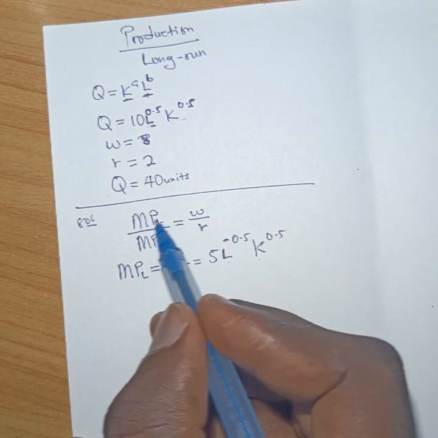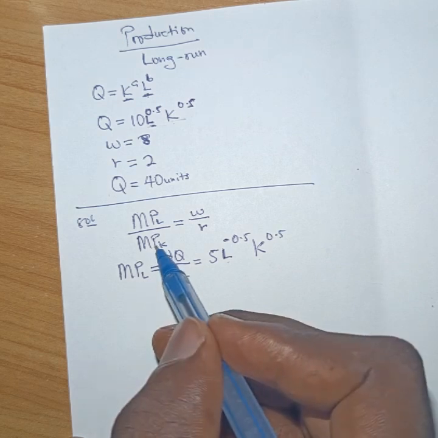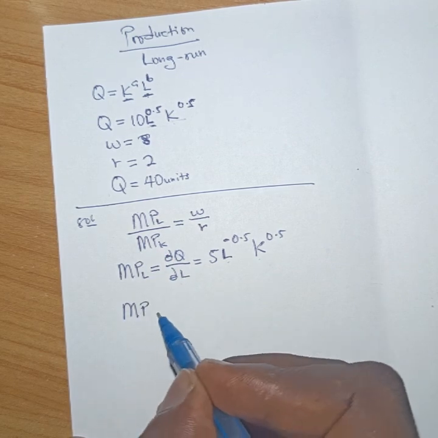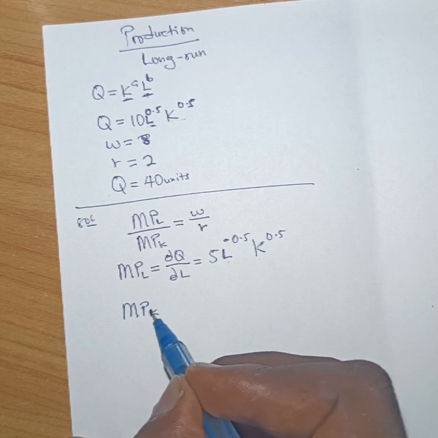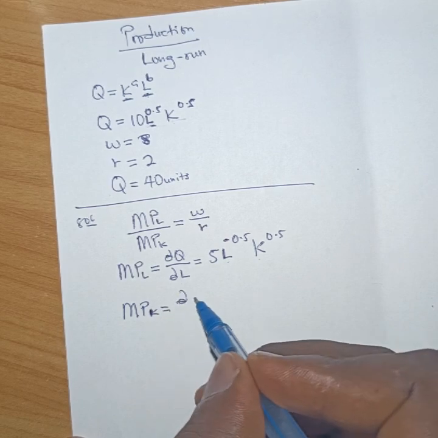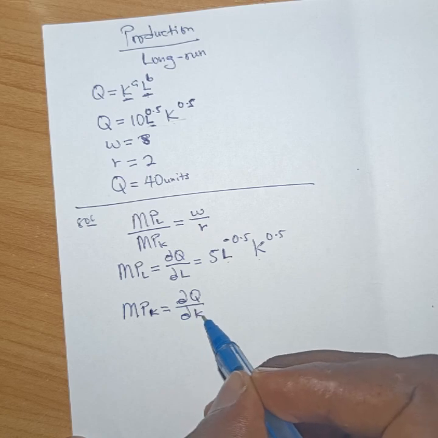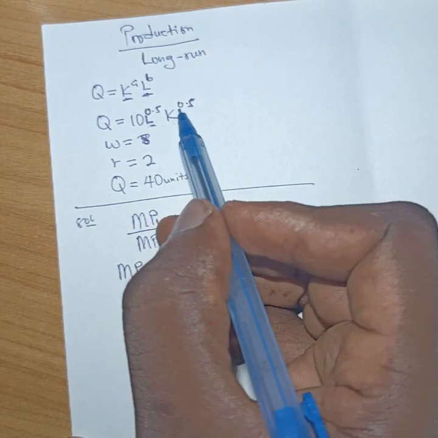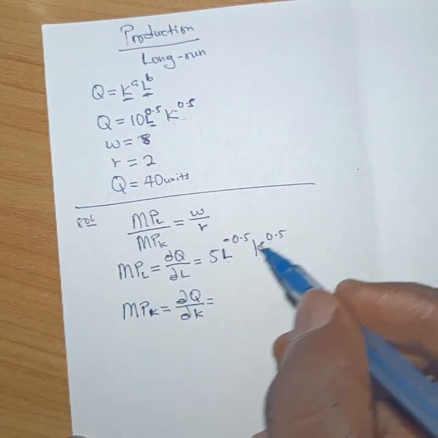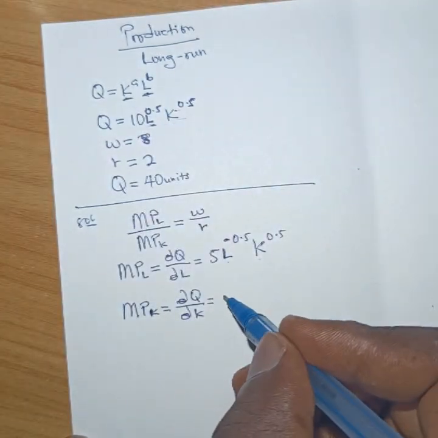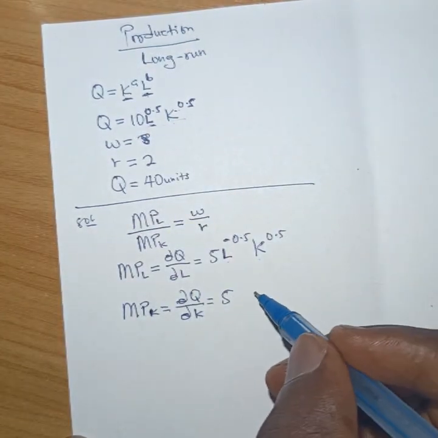Then we take this K. We did MPL, which is this, so we come and do MPK. So MPK equals: we differentiate K from this function. It's the same thing, 0.5 times 10 gives us 5.